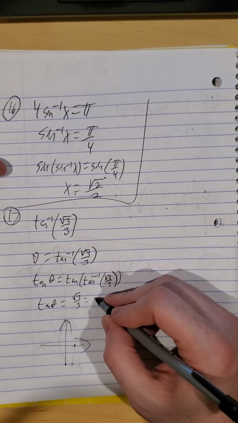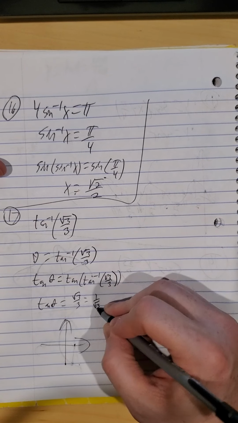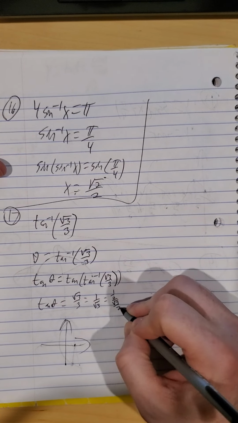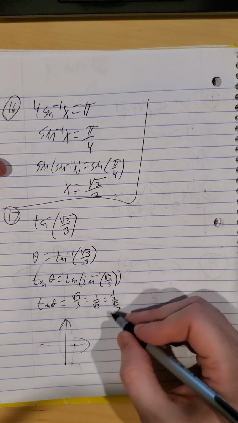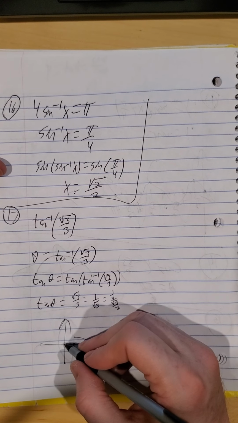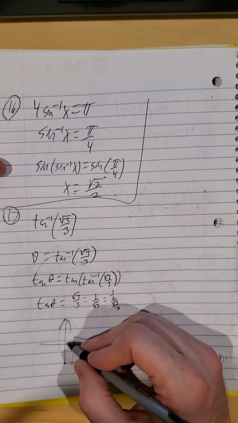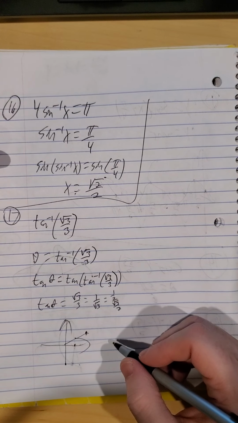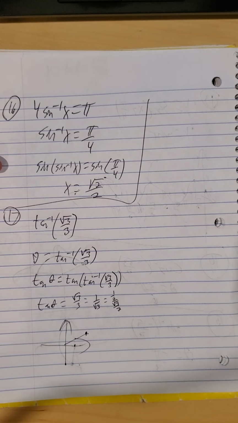So remember, this is equivalent to 1 over root 3 or 1/2 over root 3 over 2. So our y value was 1/2. Our x value was root 3 over 2. That is a pi over 6.